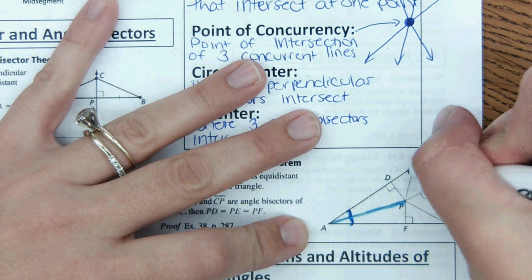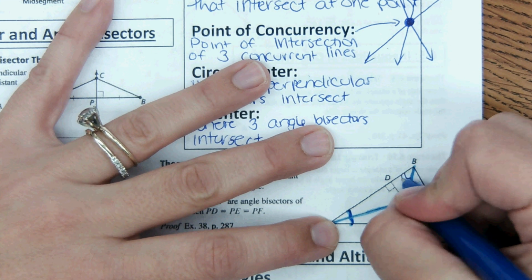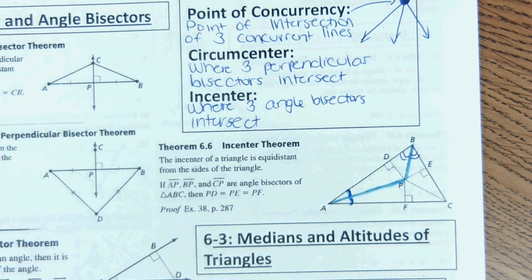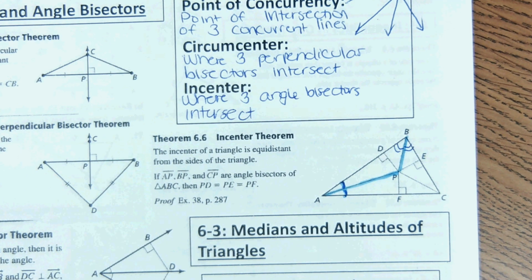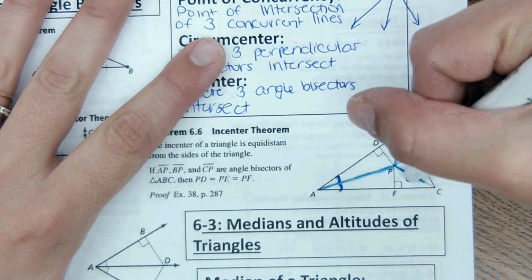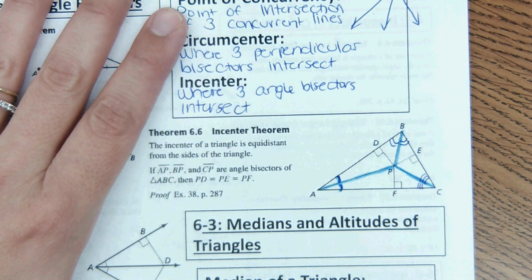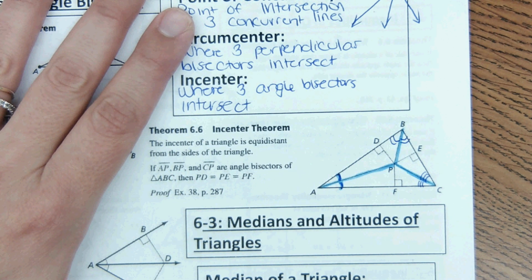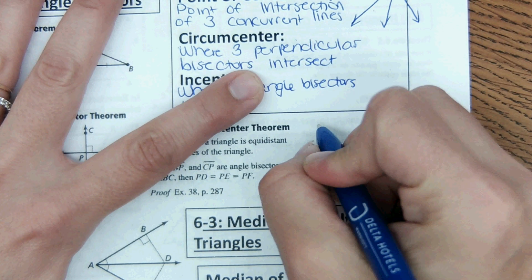And then this right here is an angle bisector of angle B. So this side of the angle is the same measure as this side of the angle. And then angle bisector for angle C right here. And this side of the angle is the same as this side. And where these three angle bisectors intersect is called the incenter.